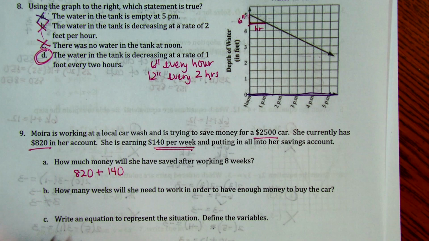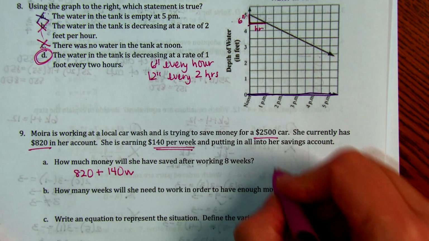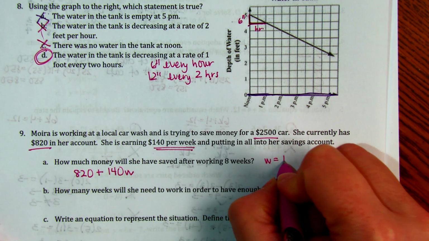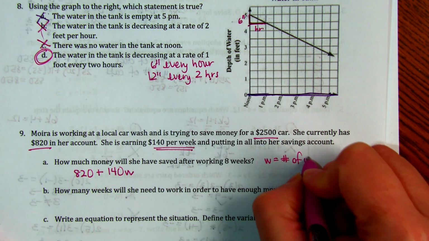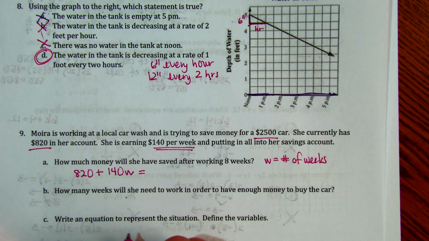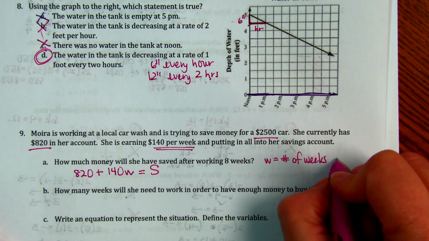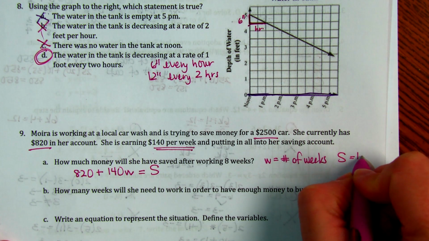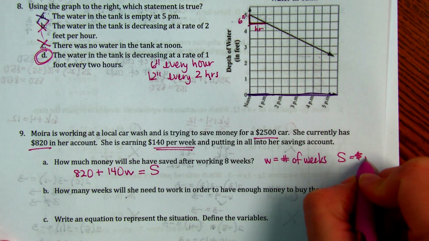I need to define the variable: W is the number of weeks, equals, and we'll say a capital S for savings account, equals money in savings.